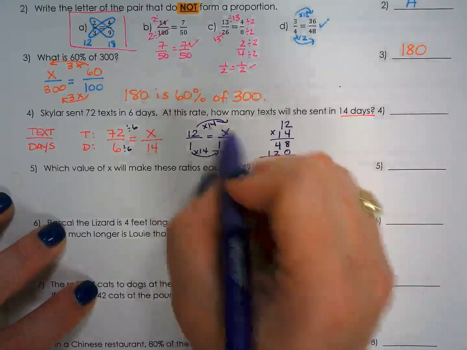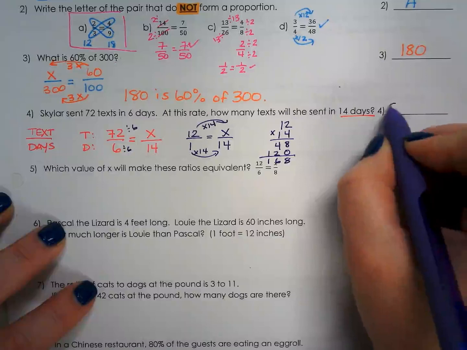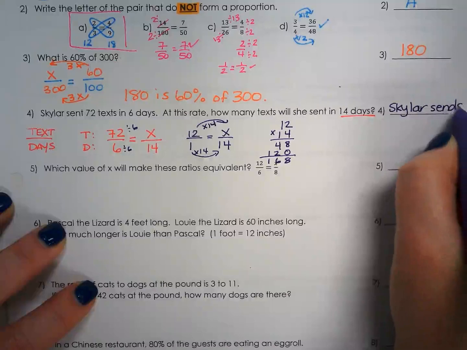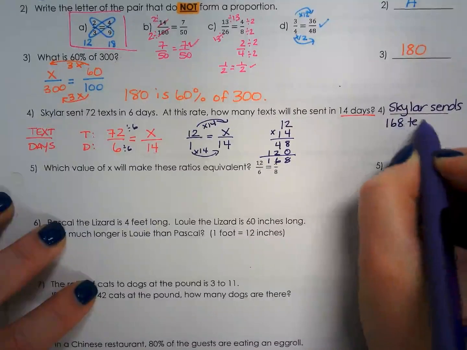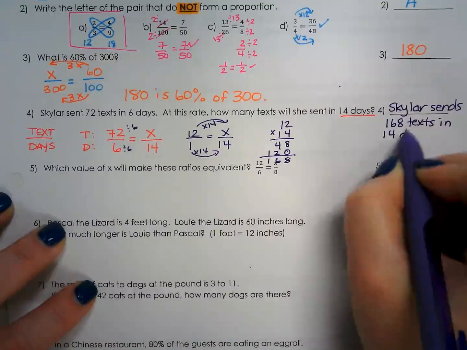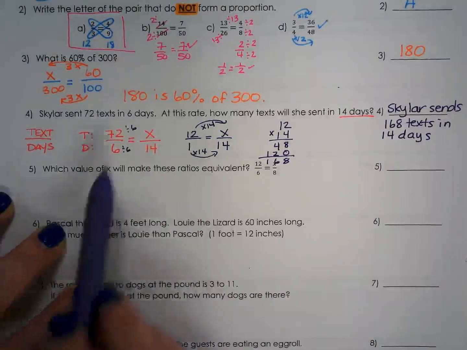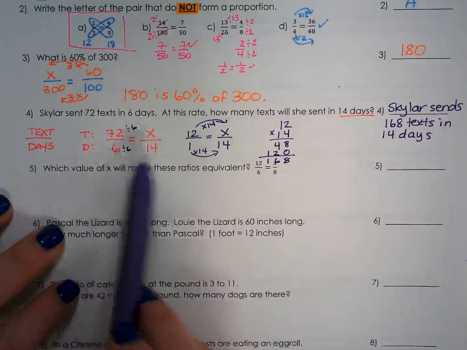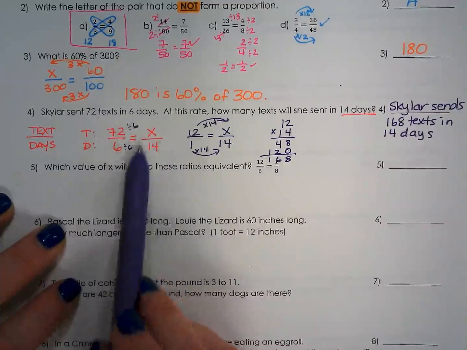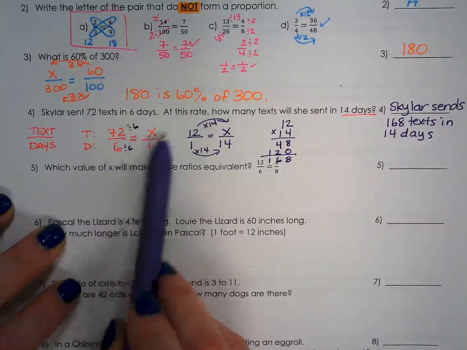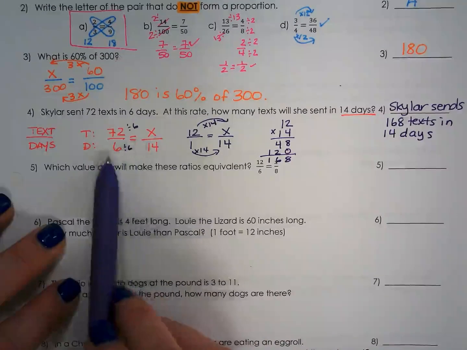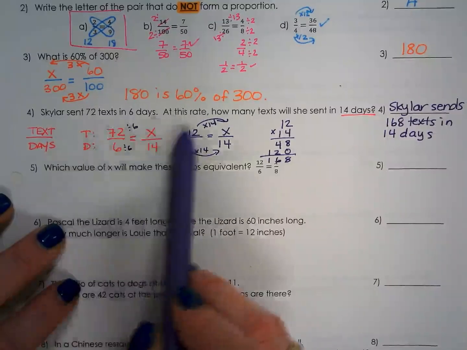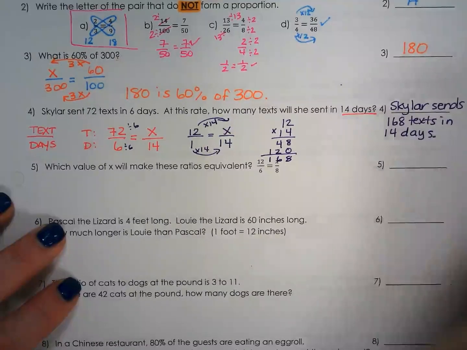That's 168 texts. So Skylar sends 168 texts in 14 days. Now let's think about this for a second. Notice that the number of texts she sends is much greater than the number of days that she actually sends them. Our answer here is 168, which is significantly bigger than 14. And 14 is bigger than 6, so we should definitely be sending more texts. In fact, 14 is a little bit more than double. So if we were to double this, we're looking in the 140-something range. So we should see that this does make sense based on the information that we were given.